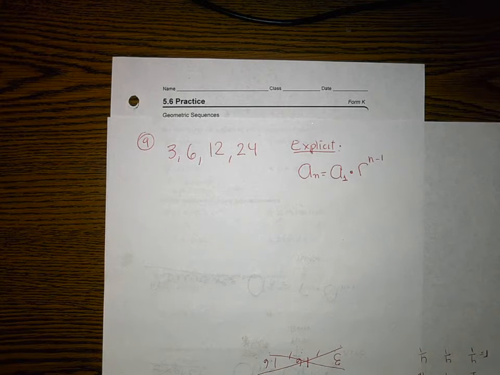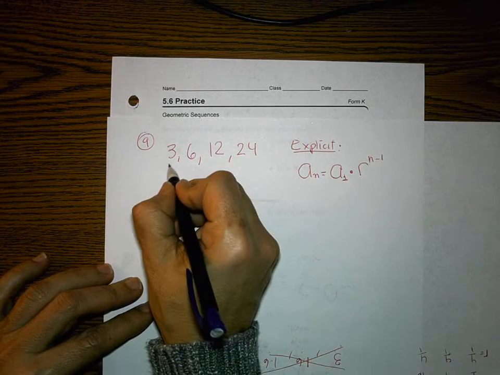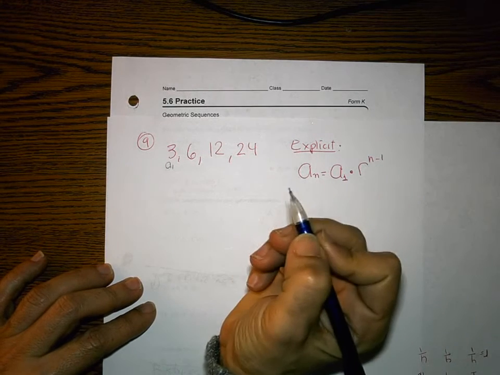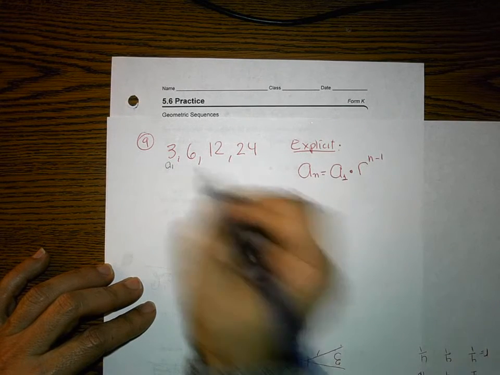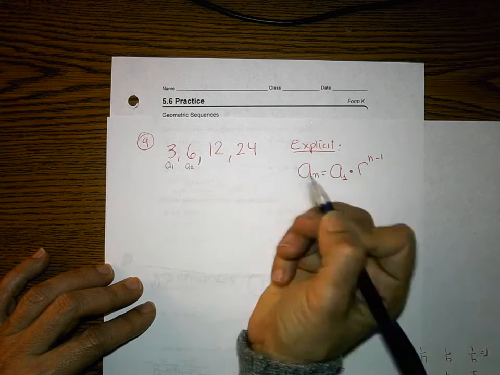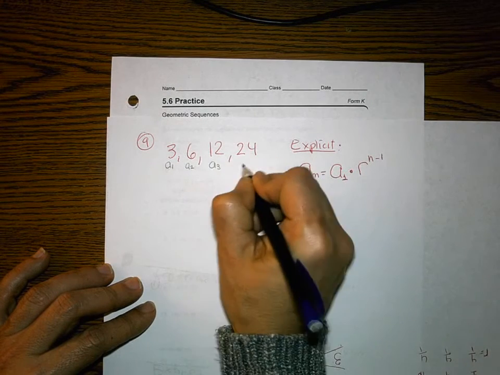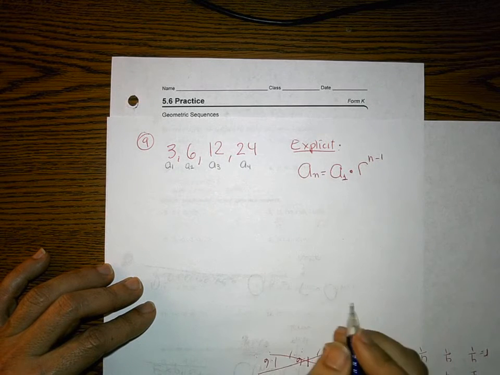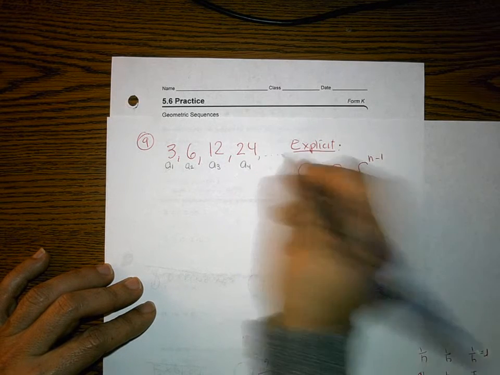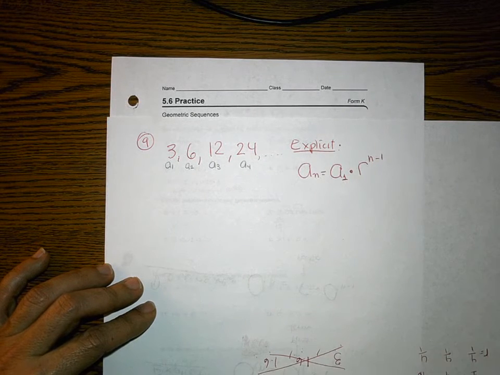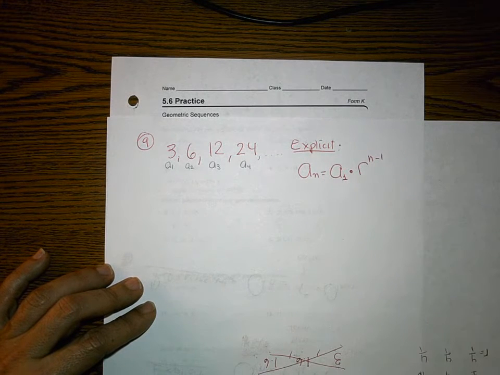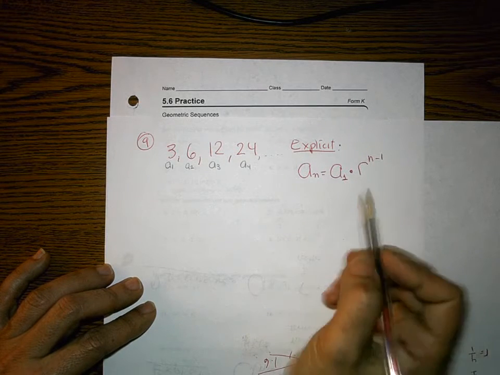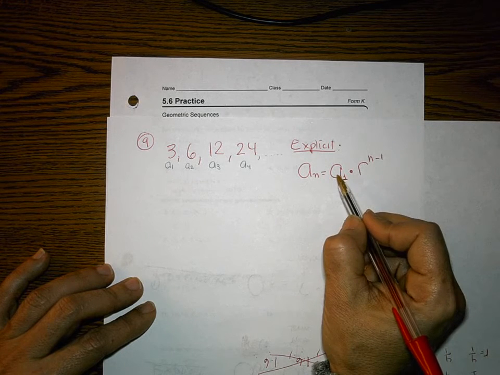Let me grab a pencil here. So I would like to label them carefully. This is my first term, as the first number I see on the sequence. This is my second term, this is my third term, and this is my fourth term. And if I wanted to keep going, I can even find out what is my 10th term, okay? This formula is going to help me find that. So, now I know what my first term is. I can replace that in my formula.